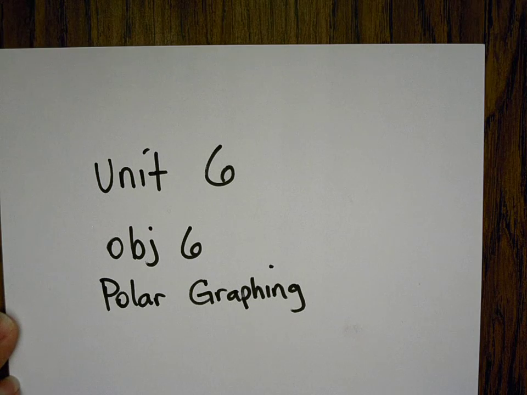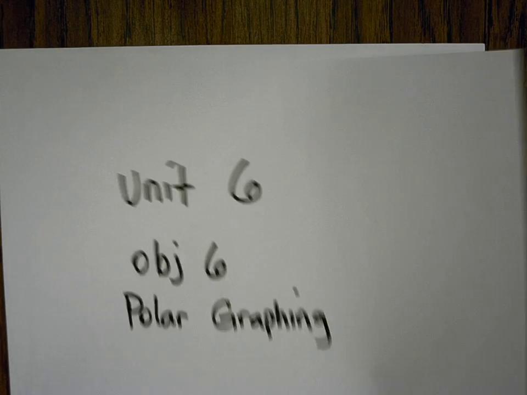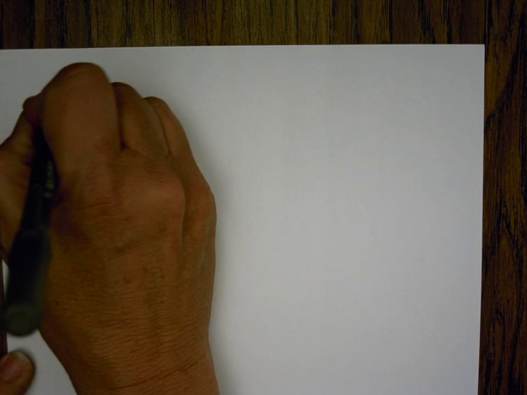So we have Unit 6, Objective 6, Polar Graphing. Last class you got to do the discovery version using Desmos. But this class, we're going to actually have it more formal. So we're going to say that we started off with petals.